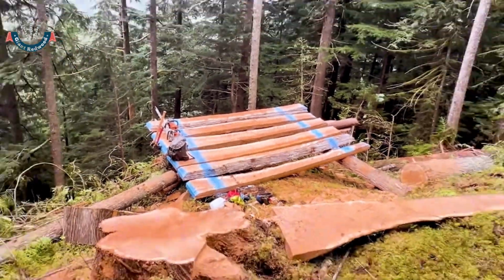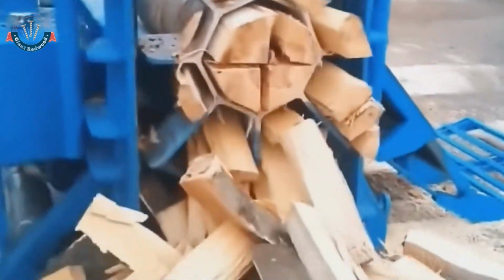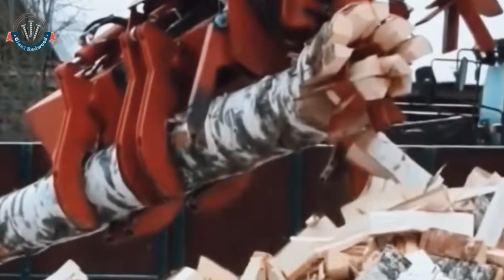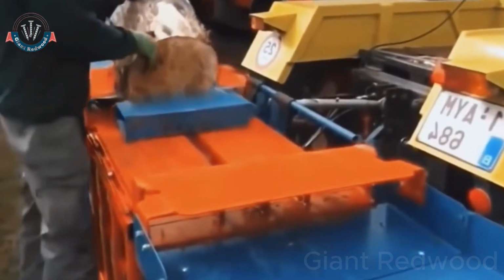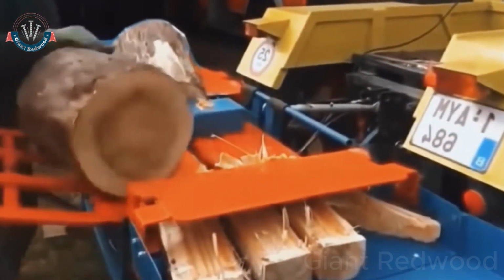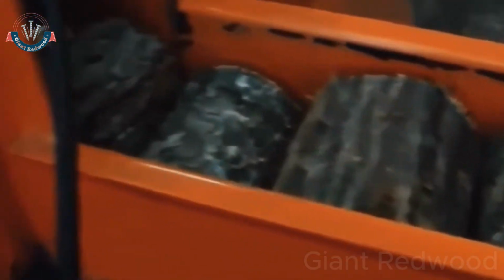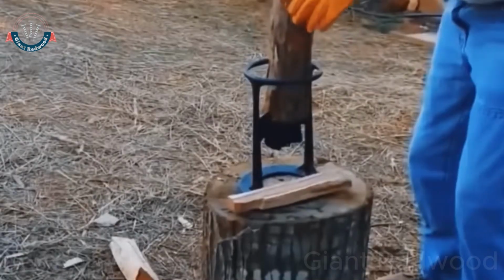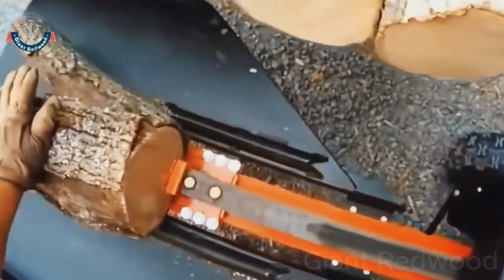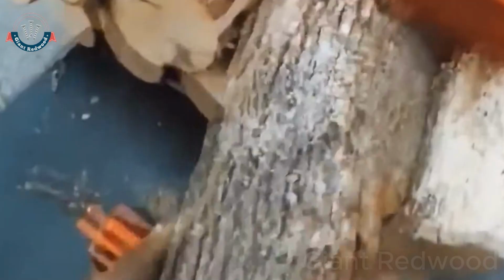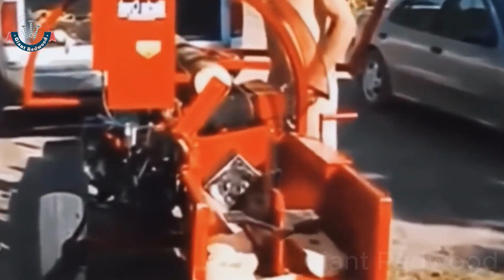Examples include manual log splitters, hand-operated saws, and basic hydraulic splitters powered by foot or hand pumps. They are often used by homeowners, small-scale firewood producers, or hobbyists who process wood for personal use or small businesses. Manual machines are characterized by their simplicity, affordability, and reliance on human effort. Unlike industrial processes, they do not integrate multiple processes, cutting, splitting, conveying, into a single operating system.